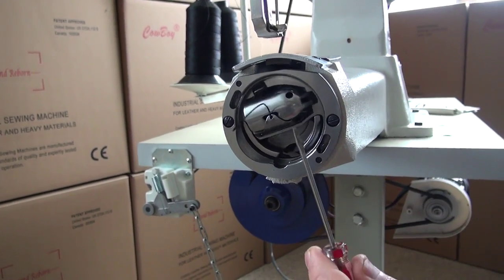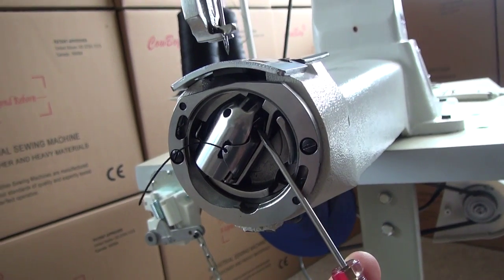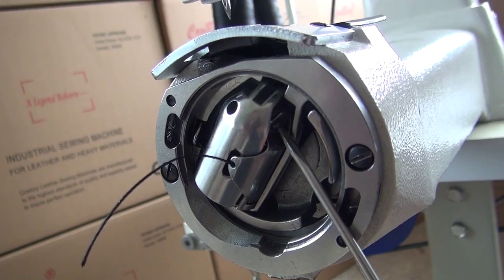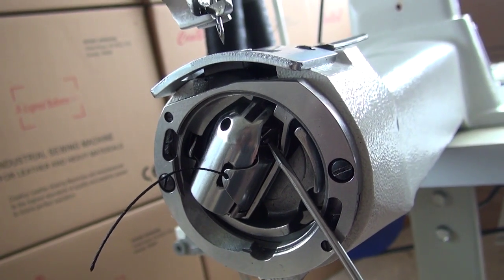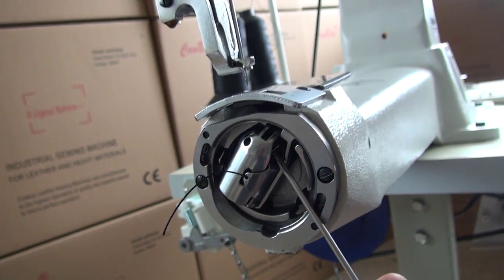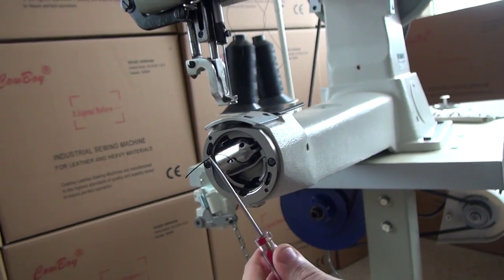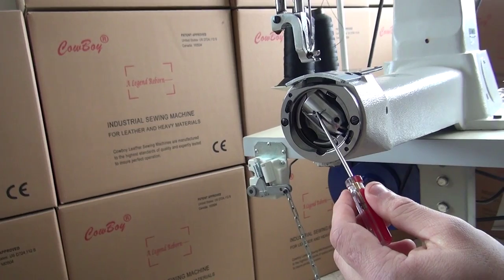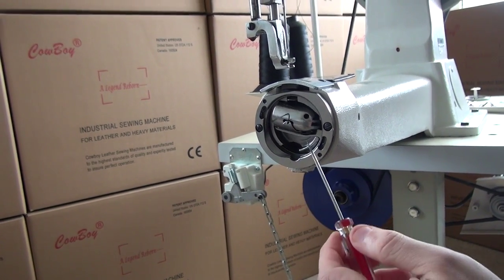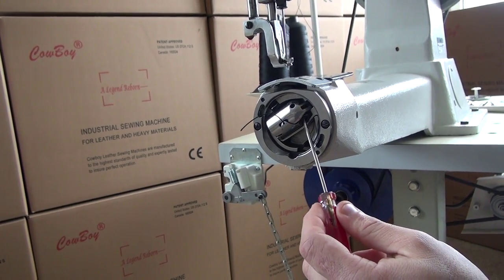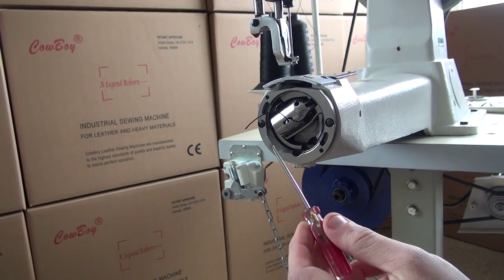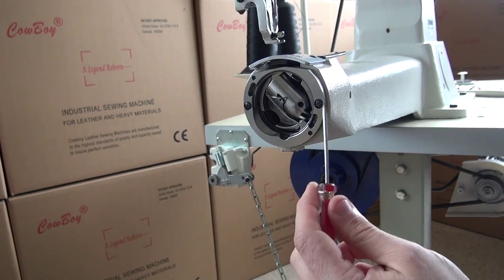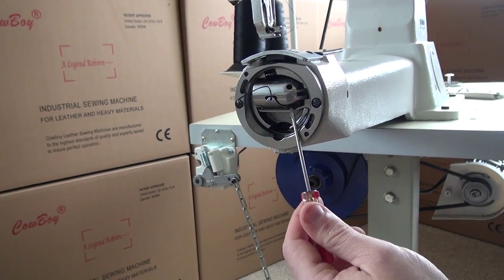And then the second thing you'll do is come back over here and you'll either tighten or loosen this screw to increase or decrease bobbin tension. Tightening the screw will increase the bobbin tension, loosening the screw will decrease the bobbin tension. So if, for instance, we were running a size 415 thread, which is much larger than the thread that's in this machine right now, we would need to decrease the bobbin tension by loosening it. If we were running a size 138 thread, we would need to increase the bobbin tension by tightening this screw.